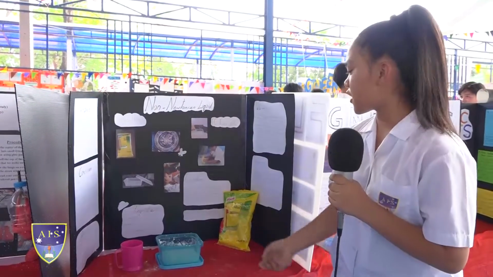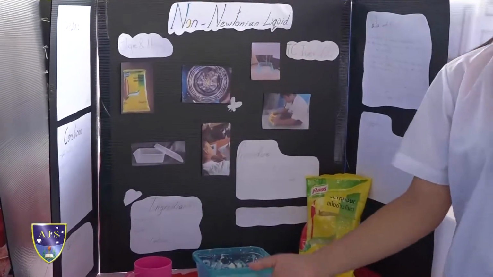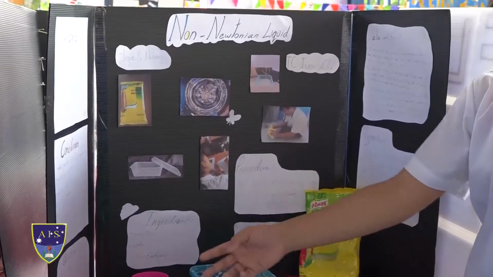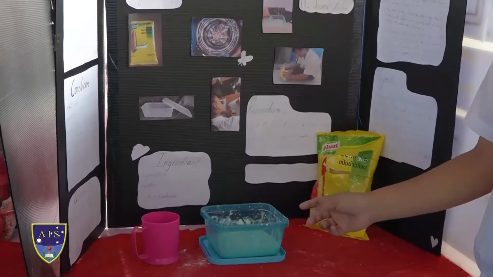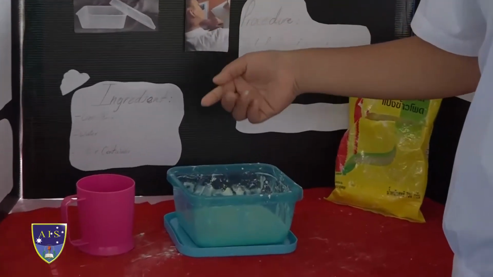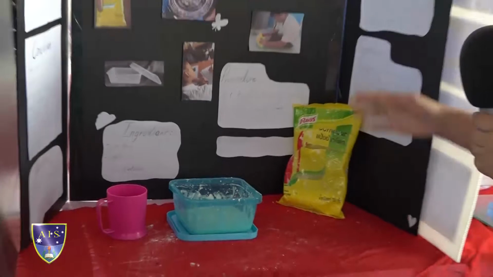So as you can see here, it has only cornstarch and a container and water. Here we just mix the cornstarch and the water and mix this as well as possible. And then here you can do a gravity and it won't stick to your hands. So here is the result.